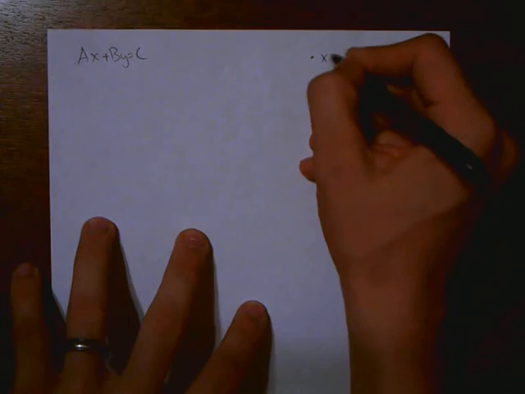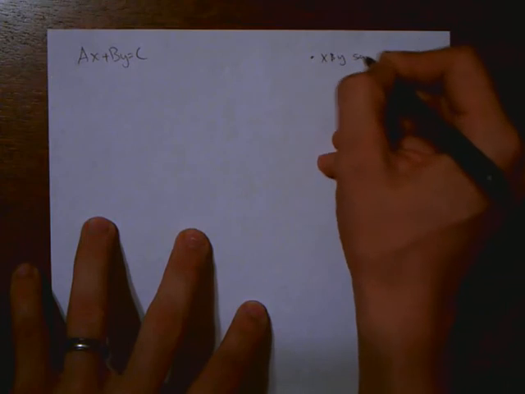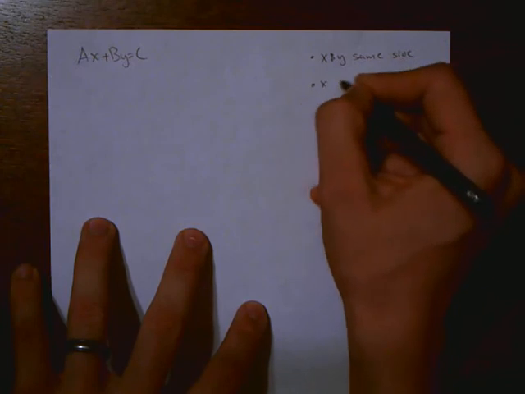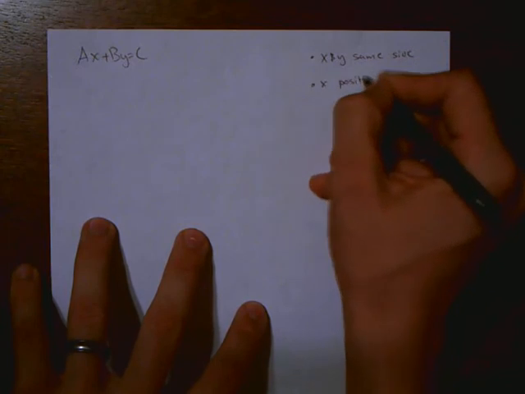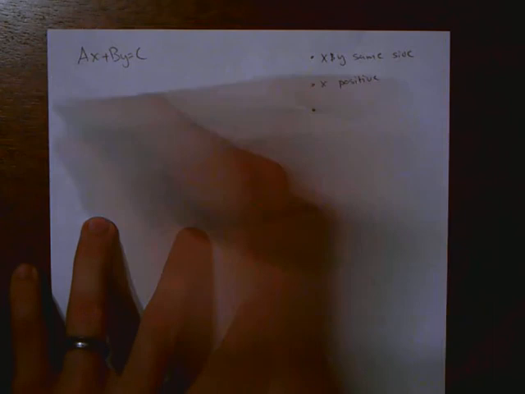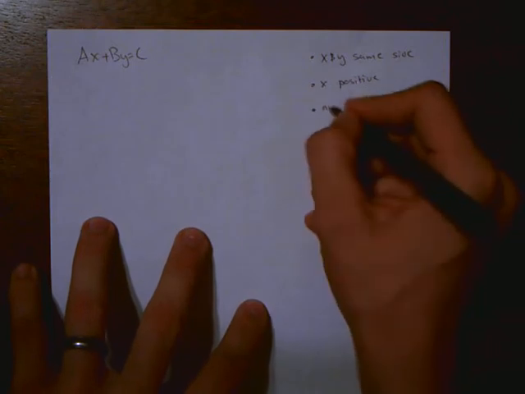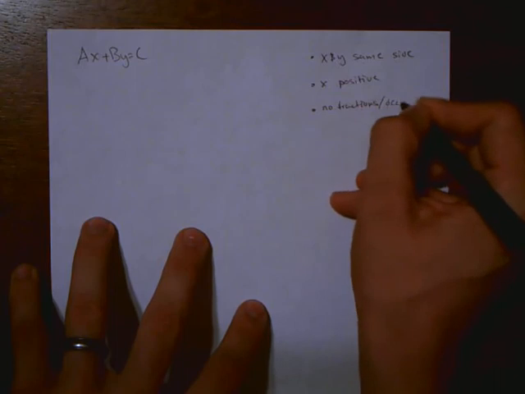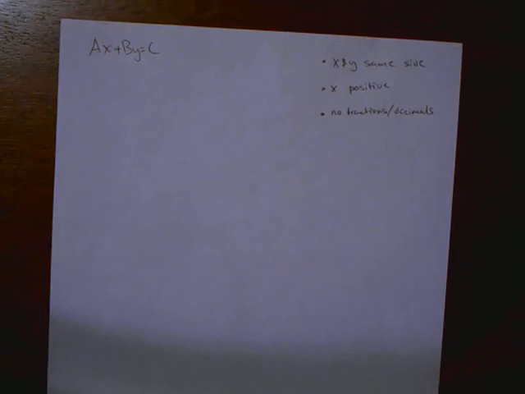Here are the steps for solving in standard form. You can do them really in any order, but these are the things you want done. First, x and y on the same side. The second thing would be x needs to be positive. The last thing, all integer values. A, B, and C need to be integer values. What that means, no fractions or decimals. These are the rules for standard form. As long as these three things are true, it's in standard form.